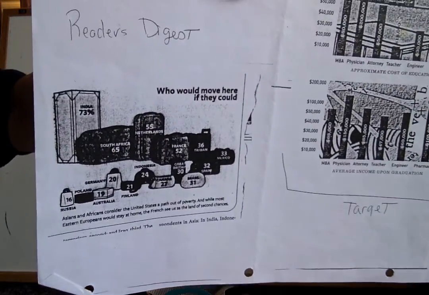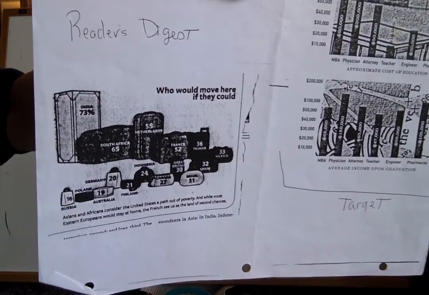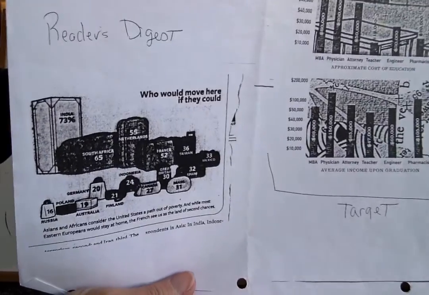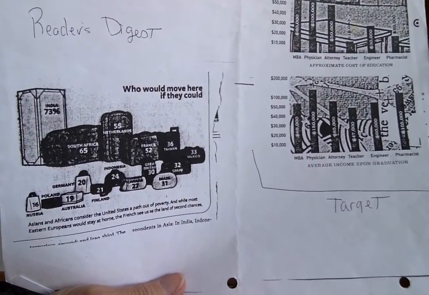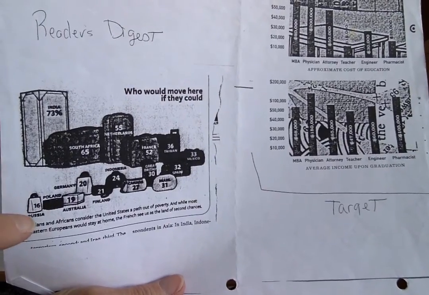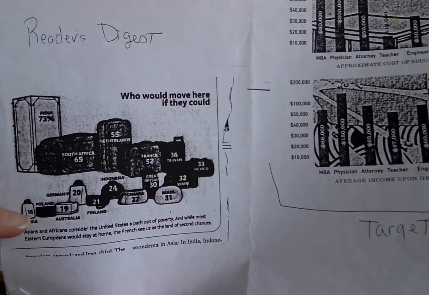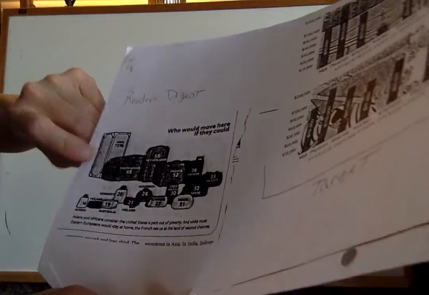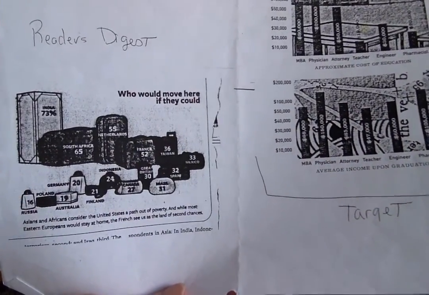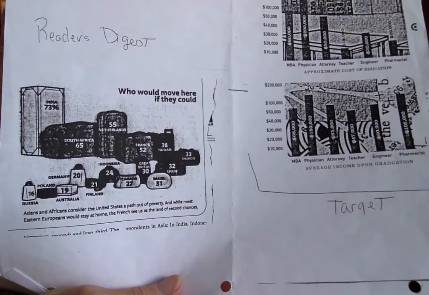So this is an example that I found in Reader's Digest myself. It's an easy reading magazine to help me fall asleep. It's "Would You Come to America If You Could?" 16% of people from India would come to America if they could. 73% of people, that's India, that's Russia. I'm having a hard time looking at the laptop and reading this, okay?